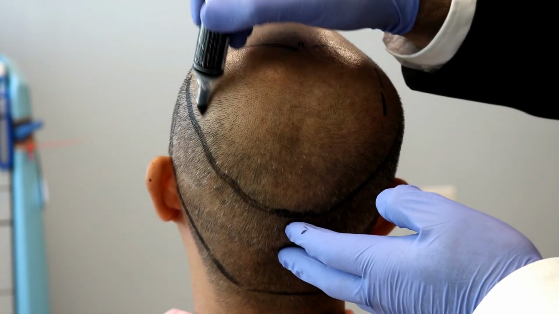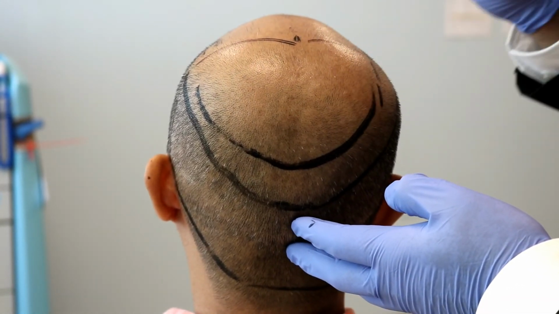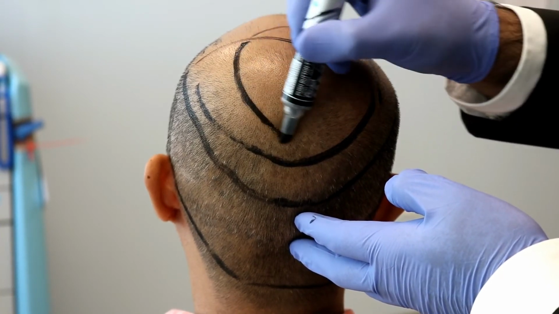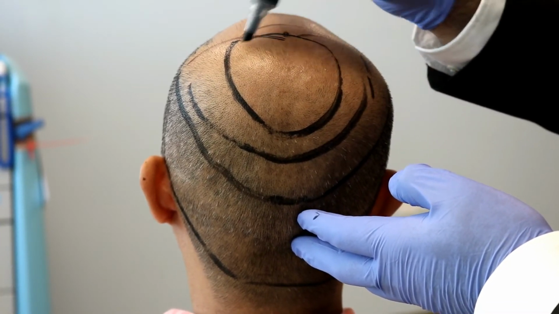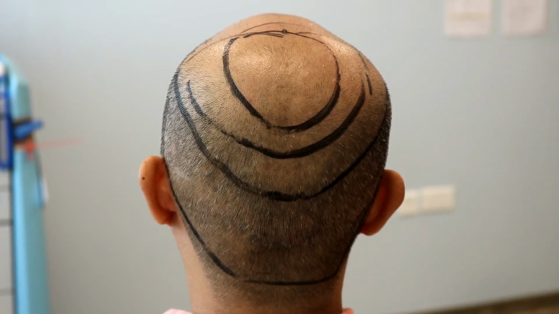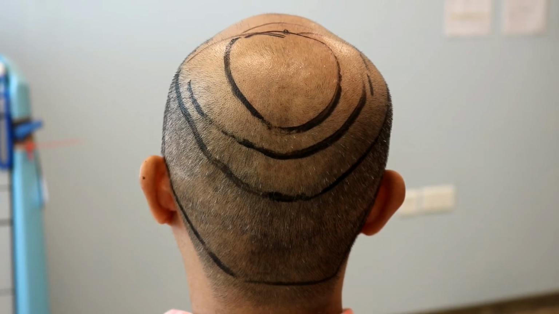The second session in males is usually required to cover some part of zone 3 that is left in the first surgery, and zone 4, which should be done in the next procedure. This brings out the maximum yield and the best results from the hair transplant.